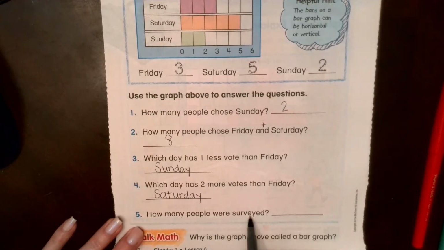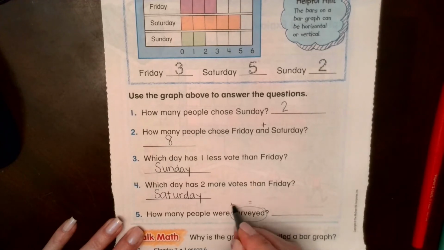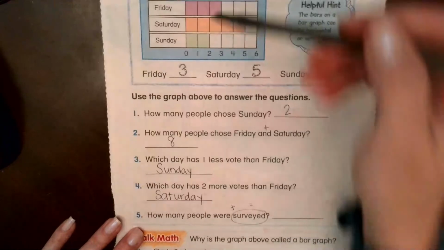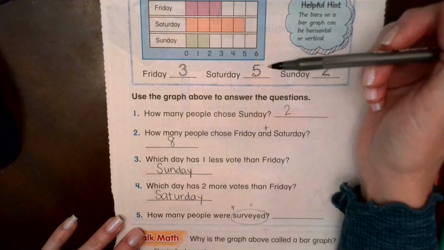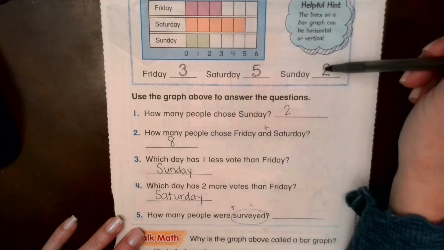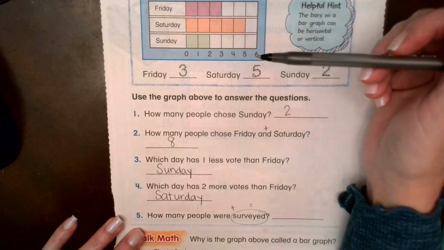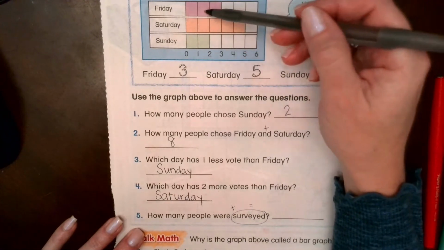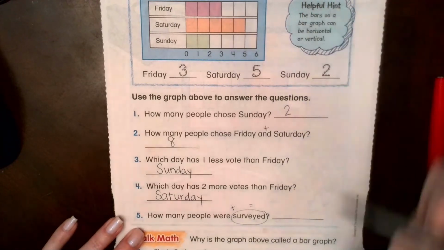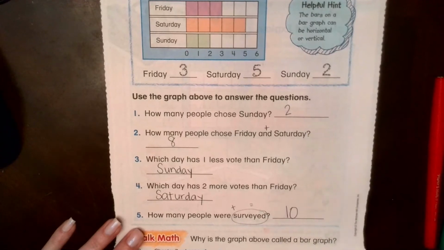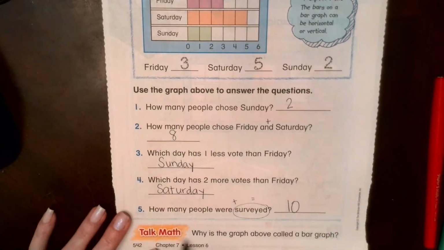All right, number 5. How many people were surveyed? Remember, surveyed is a total. So the equals, right? We add them all and we get it equals. We're going to add Friday plus Saturday plus Sunday. Remember on the previous page I showed you, you can either write a number sentence or you can simply count the squares. Let's count the squares. 1, 2, 3, 4, 5, 6, 7, 8, 9, 10. 10 friends were surveyed in all. All right, talk math. Why is this graph above called a bar graph?